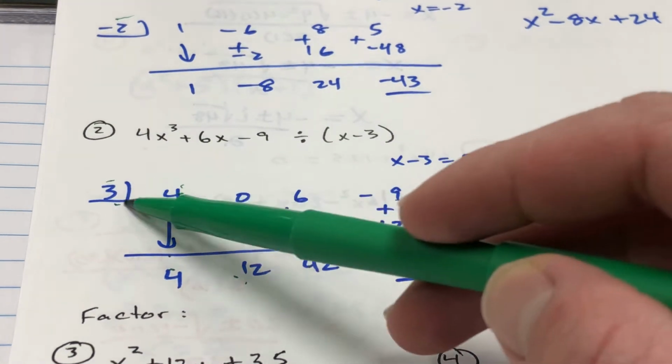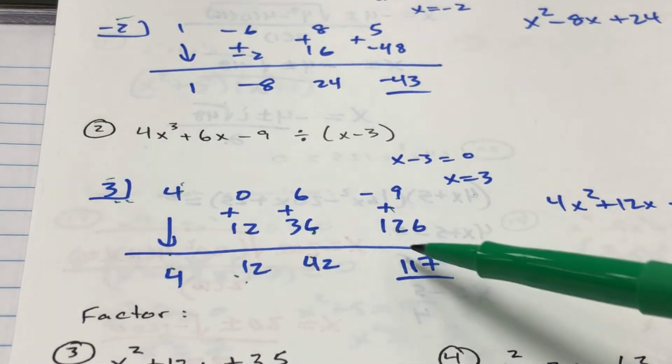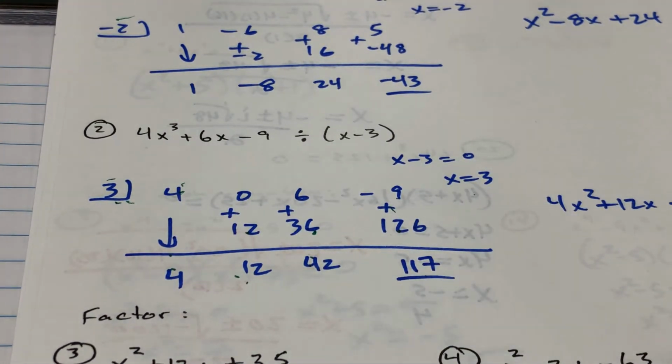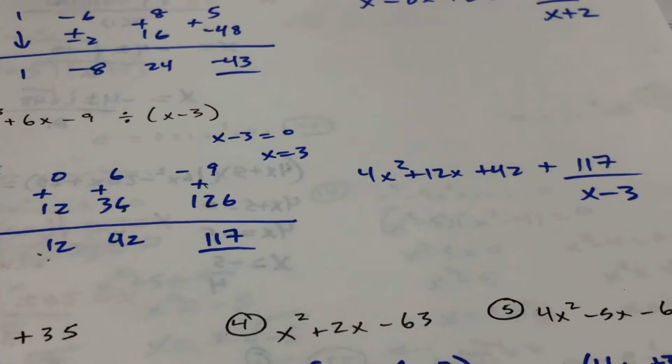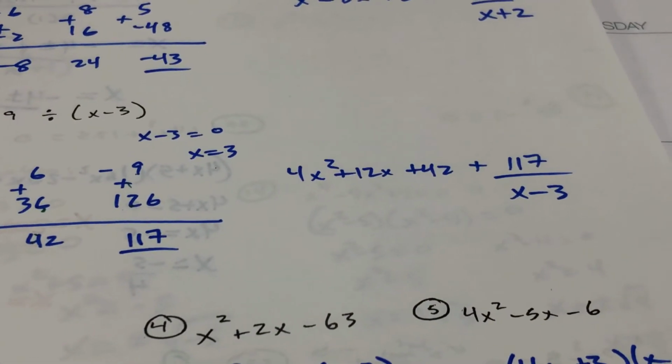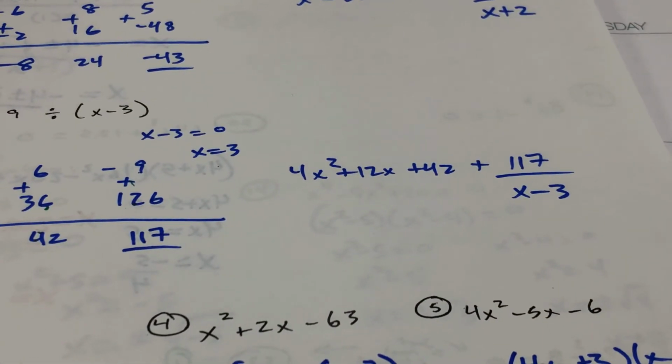Add them up. 3 times 42, 126. Add them up. 117 is your remainder. You start with 4x to the third, so that's going to be 4x squared plus 12x plus 42 plus your remainder over what you're dividing by.